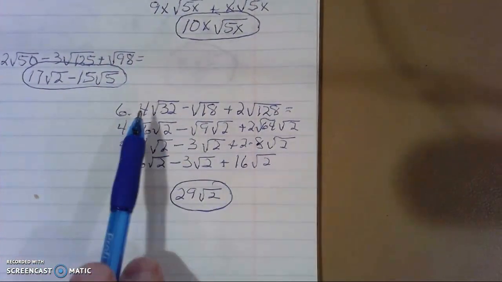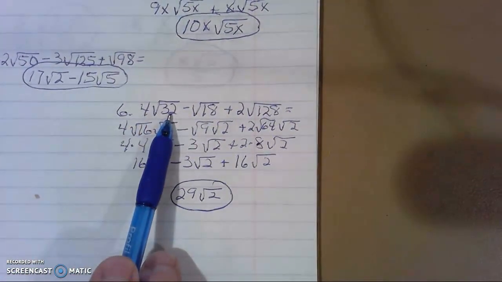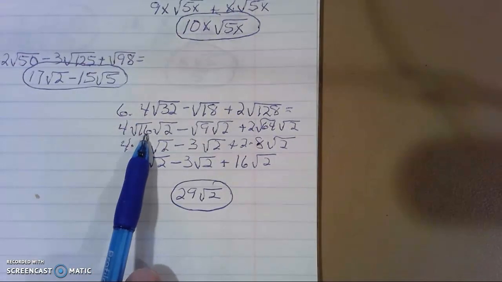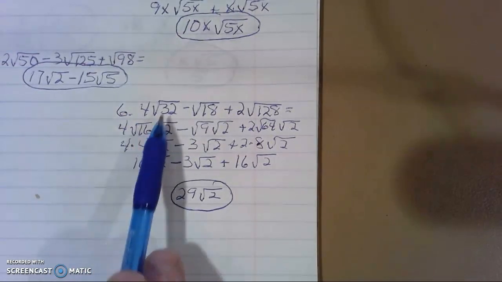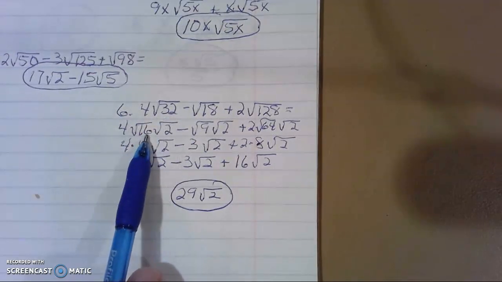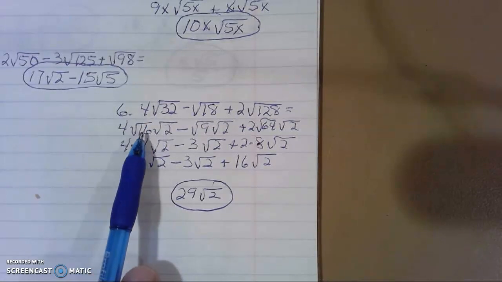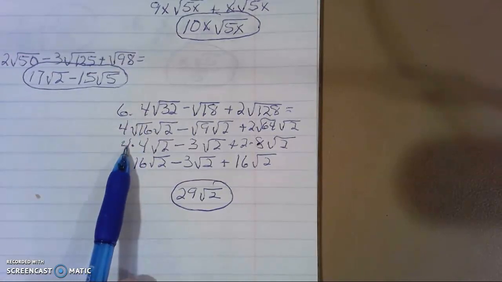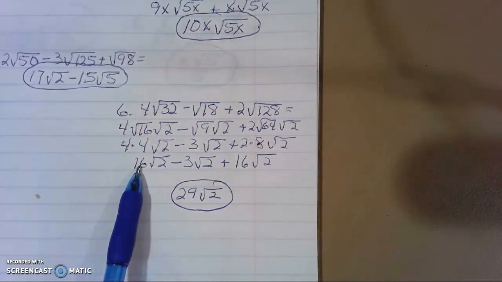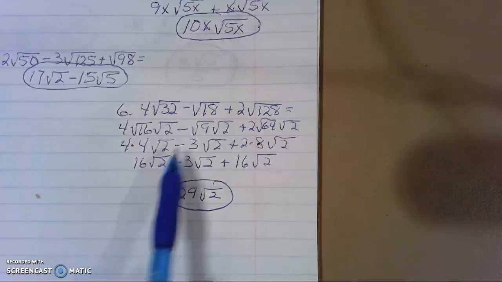Number 6, 4 square root of 32. I'll start on it. What goes into 32 that you can take the square root of? Well, the biggest thing you can take the square root of that goes into 32 is 16. So 16 times 2 gives you the 32. Then the square root of 16 is 4. So that 4 times the 4 we had out in front to begin with is 16 square root of 2.